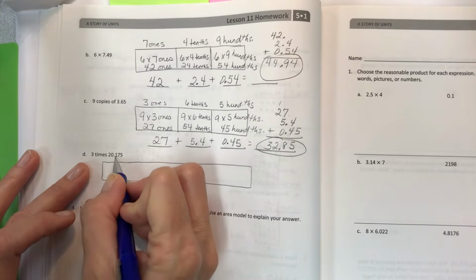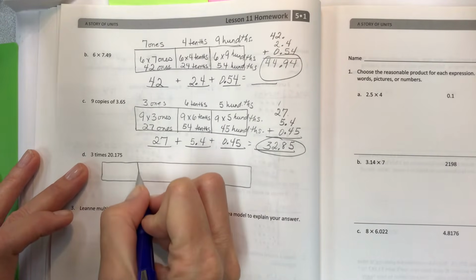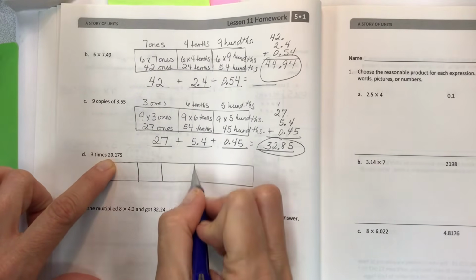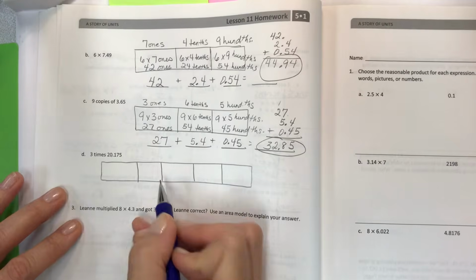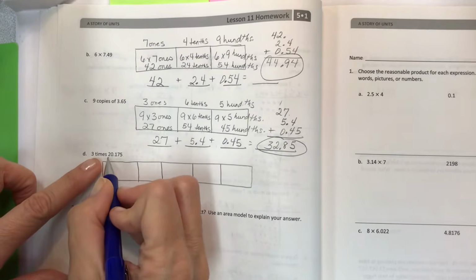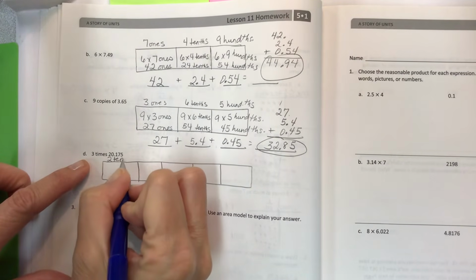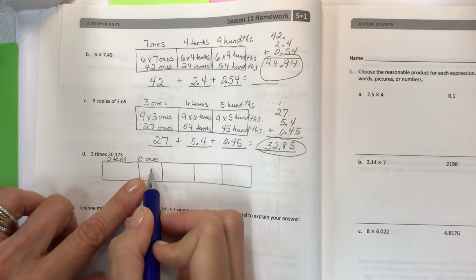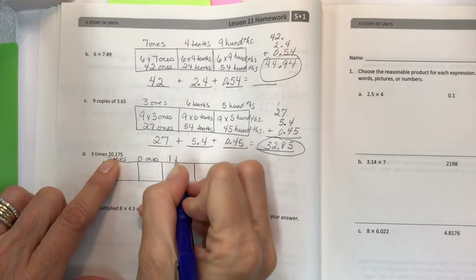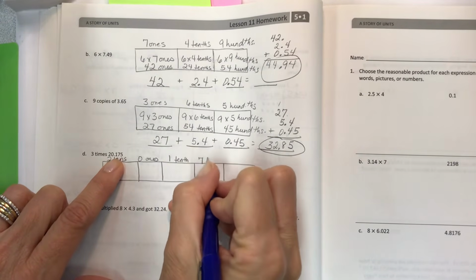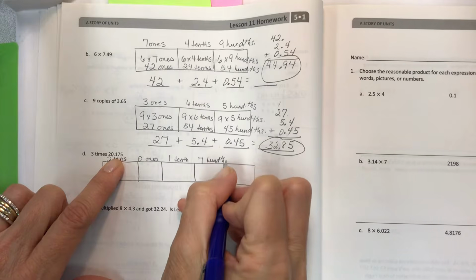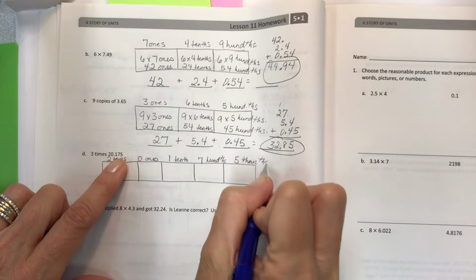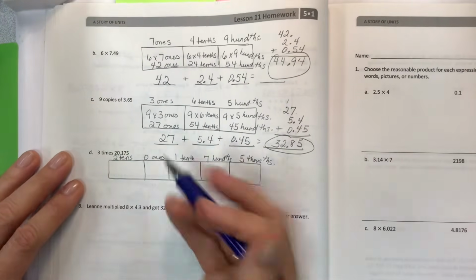So we have 1, 2, 3, 4, 5 positions. So 1, a small one for the 0, 3, 4, 5. Okay? So this is going to be the 2 tens. I have 0 ones. Let's just put that there so we can understand that that's a place value position. 1 tenth, 7 hundredths, 5 thousandths. Abbreviating again for speed.